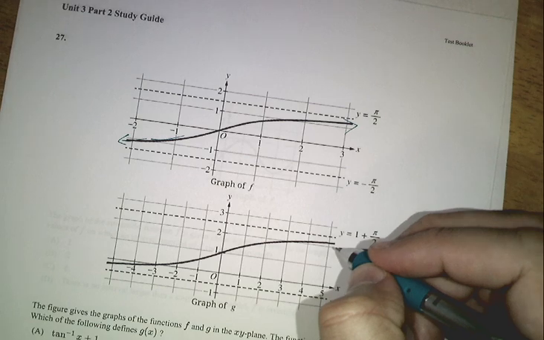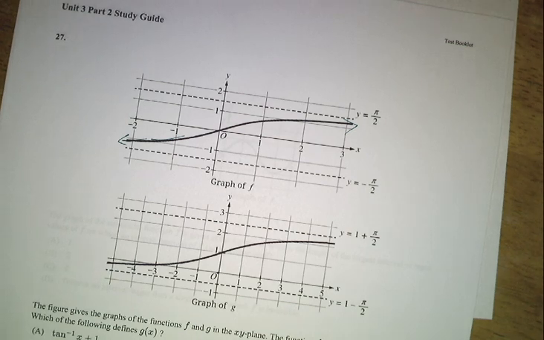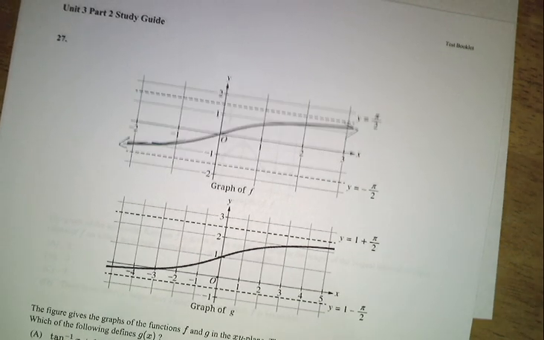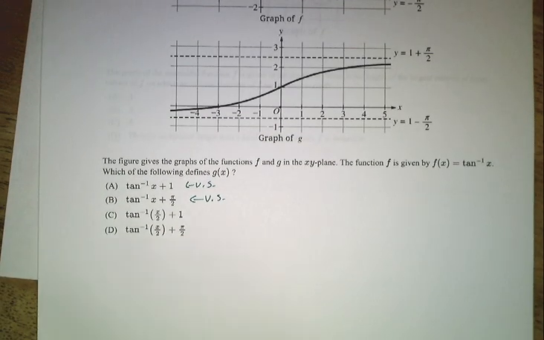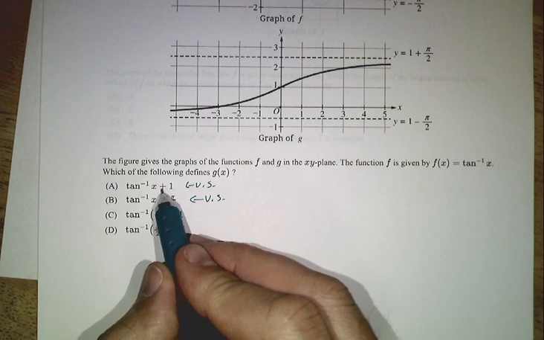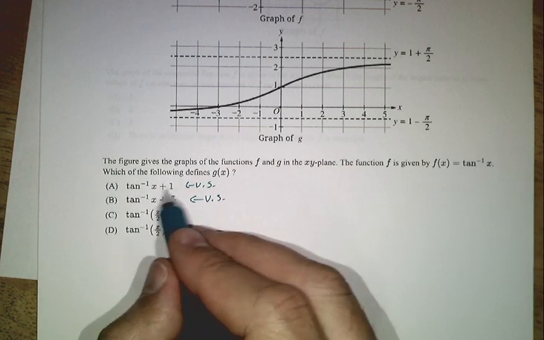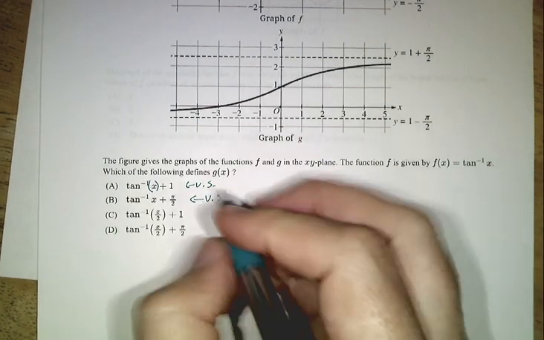So, what has shifted here? It looks like, what are my options? So inverse tangent of x, this is a vertical shift. This is a vertical shift. All of these, I'm off the screen. This is a vertical shift because the only thing that's changed, because this is tan x, inverse tan of x, the only thing that's changed here is this +1, and it's on the outside of the trig function. So that's a vertical shift only.